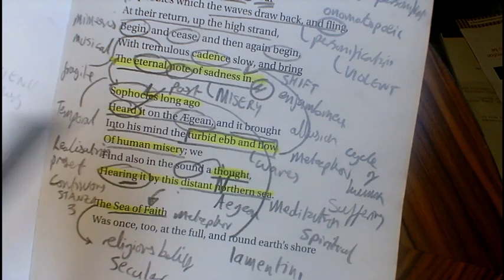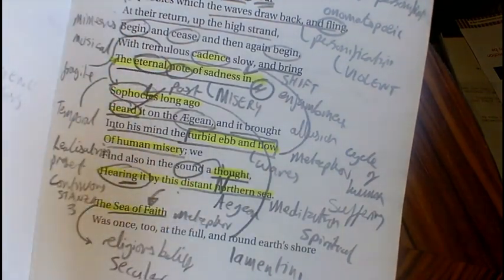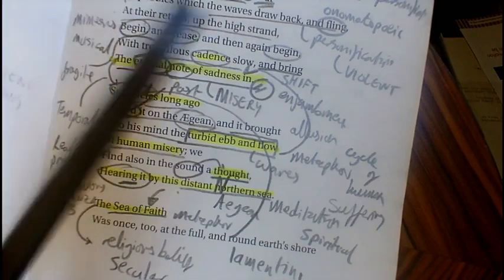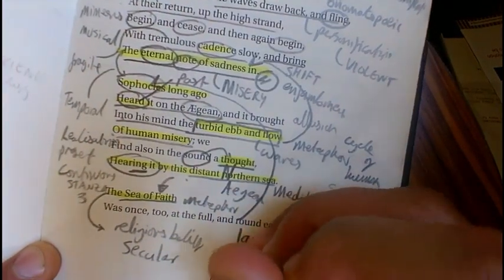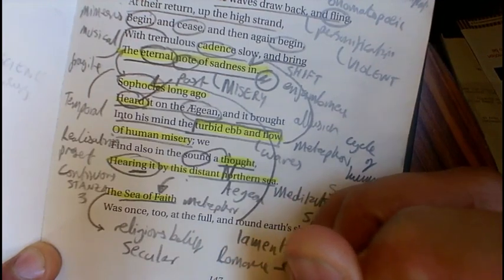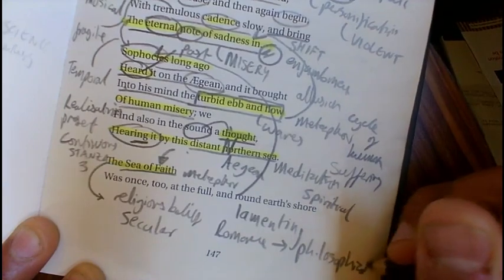However, you'll notice that the other shift is from the love poem to the fact that it has now become more of a philosophical poem. The romantic element seems to have disappeared. So that's another shift we should notice. The fact that it went from romance and shifted to being philosophical is an interesting shift.